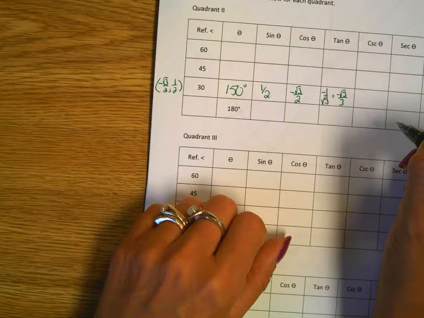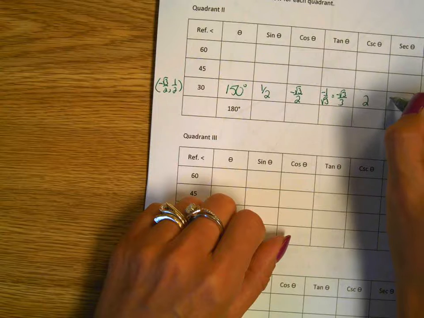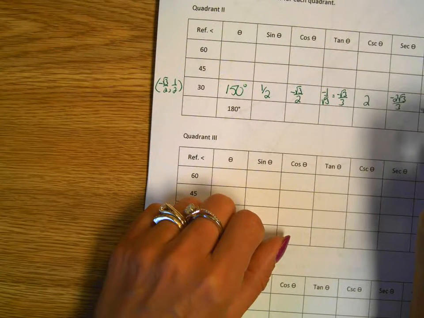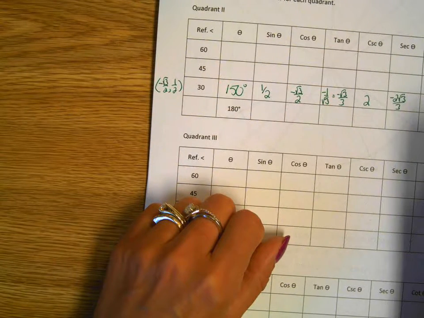Now flip them all over. 2. Negative 2 square root of 3 over 3. When I hit it with a 1. Can I skip that step? And then negative square root of 3.